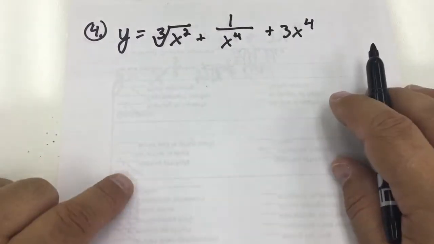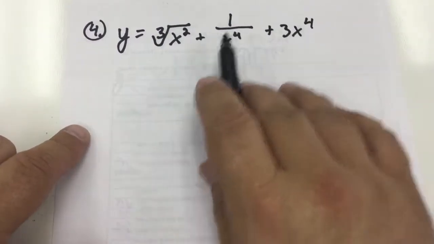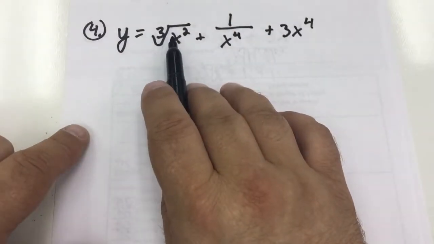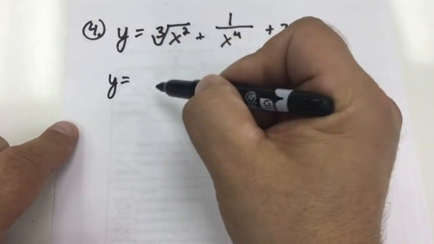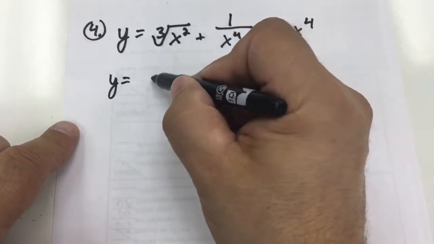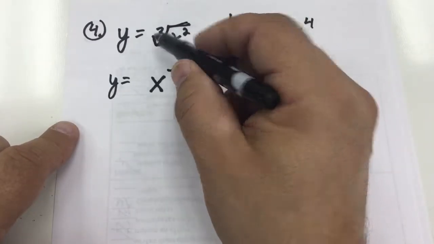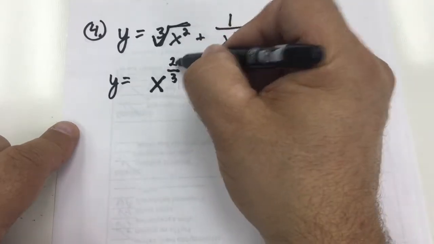To find the derivative of this expression, it's not a polynomial expression because I have negative exponents and radicals. It's very difficult to use the power rule on a radical, so what you'd like to do is change that radical form into a rational exponent. I have a cute little story that goes with this. That's a bucket, and since the 3's in the bucket, the 3 goes on the bottom, and then the 2 will go on the top.